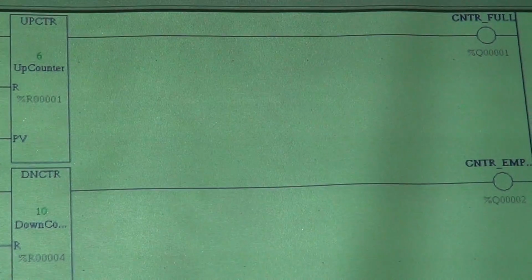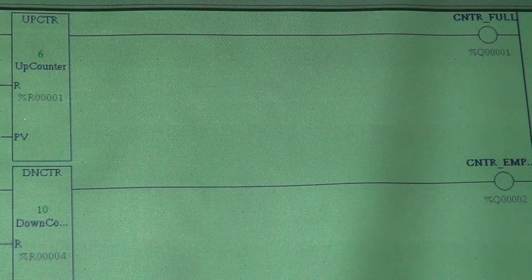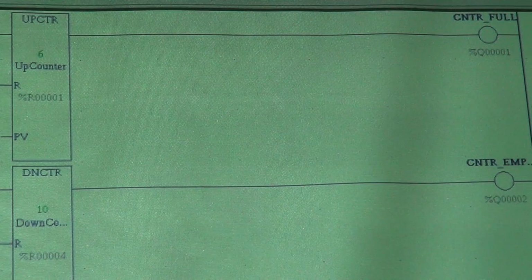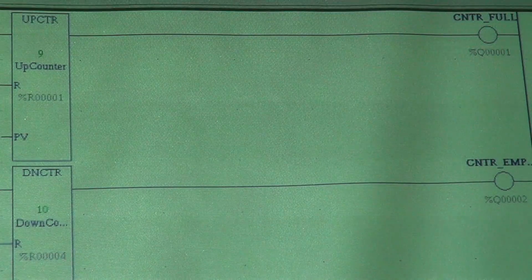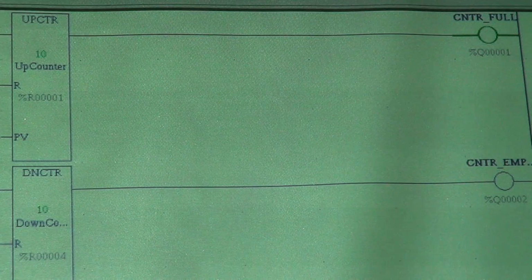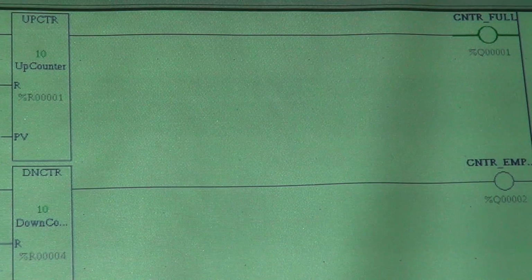Now, I'm going to set this so you can watch both the counters and the outputs. I'll keep running this, 8, 9, 10. I'm at 10 now, and the counter is full, isn't it? So the output goes on.